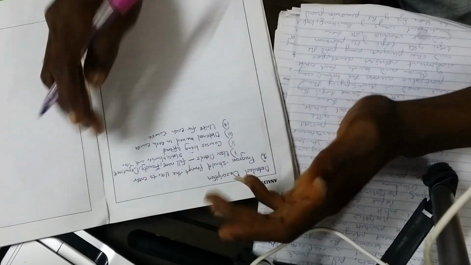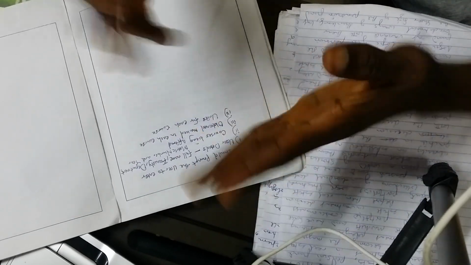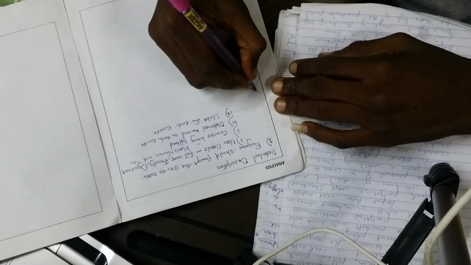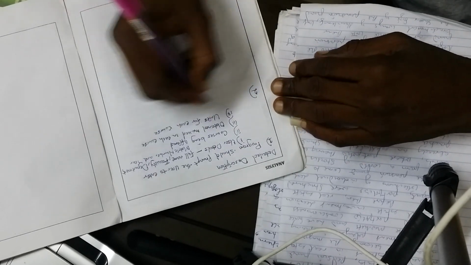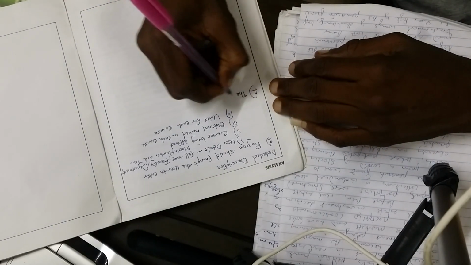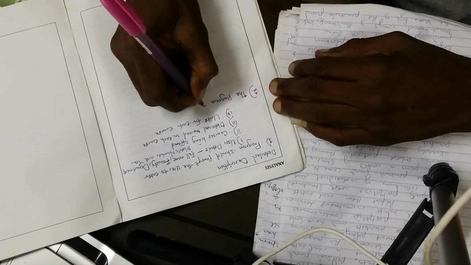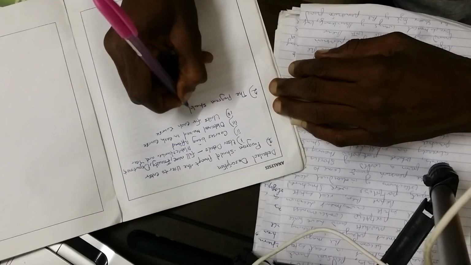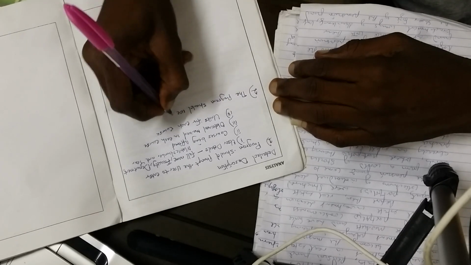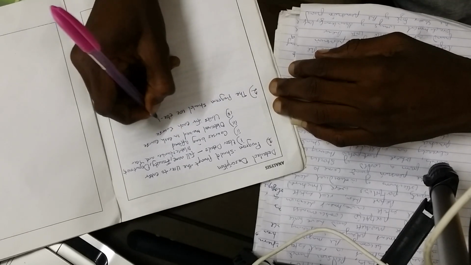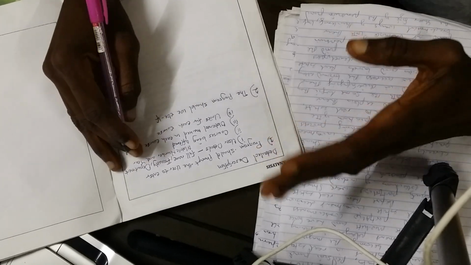This is what we'll be doing, and the second aspect that we'll be looking into is the program should use if. Now I'm saying how it's being used.